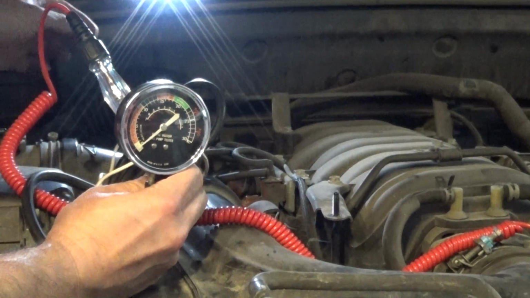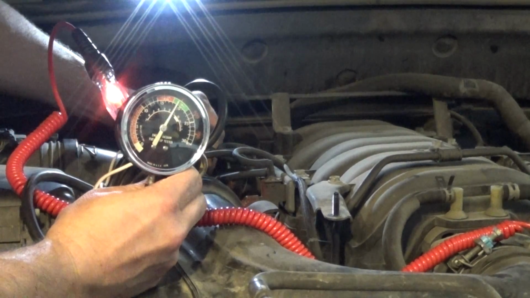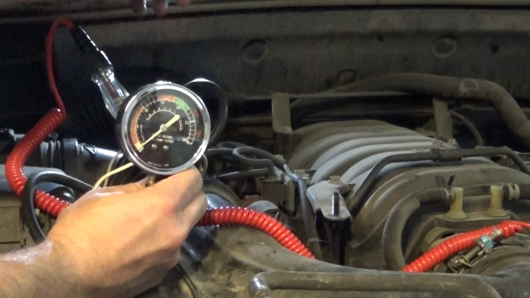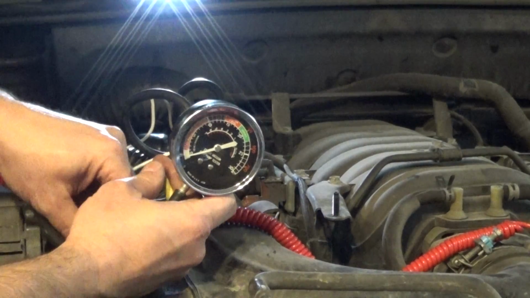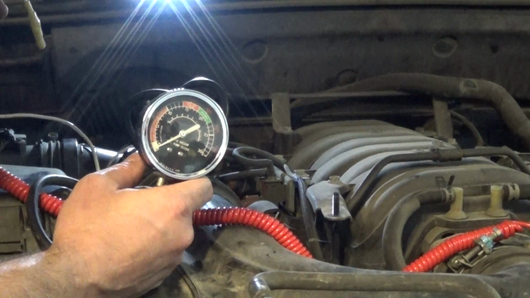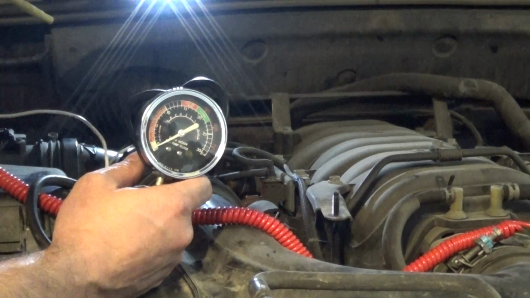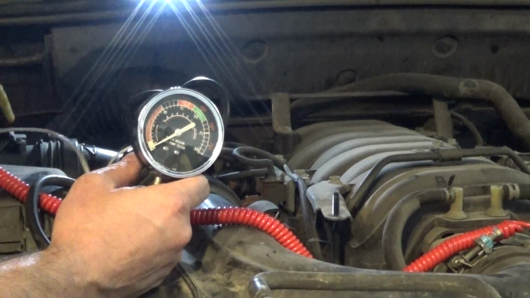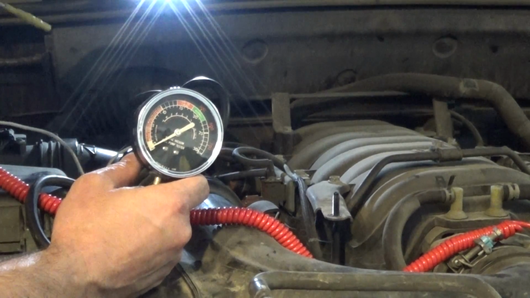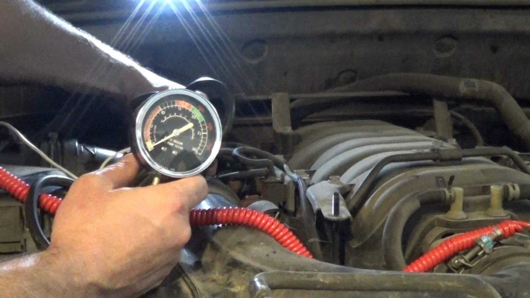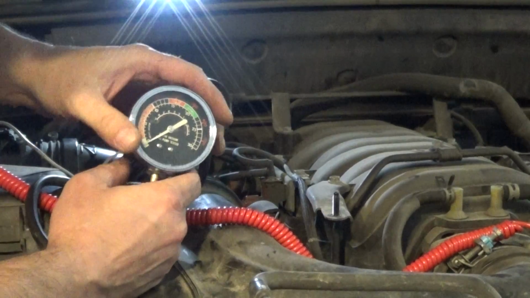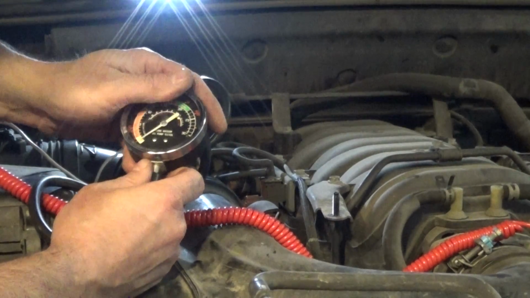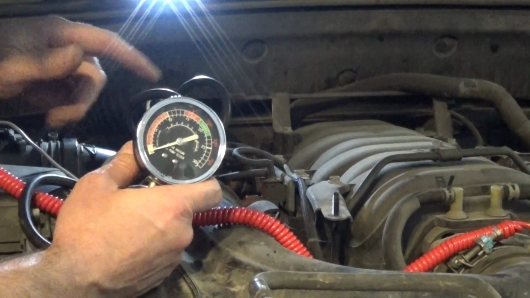There you go. So now I know that both of my solenoids are okay. They both have a good vacuum supply, and they are able to open and send the vacuum supply down to our switching valves. One more test I want to do with the vacuum.